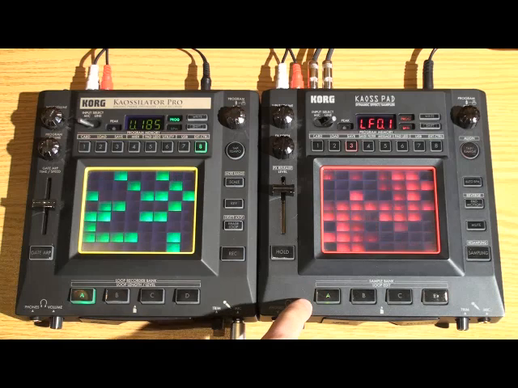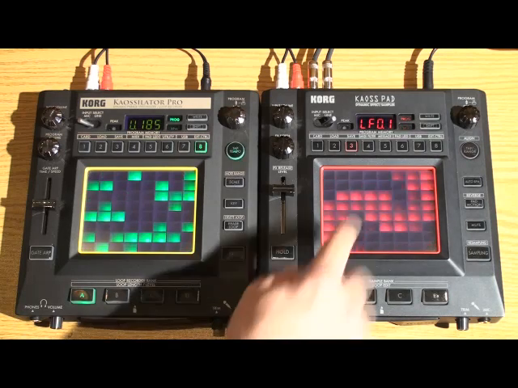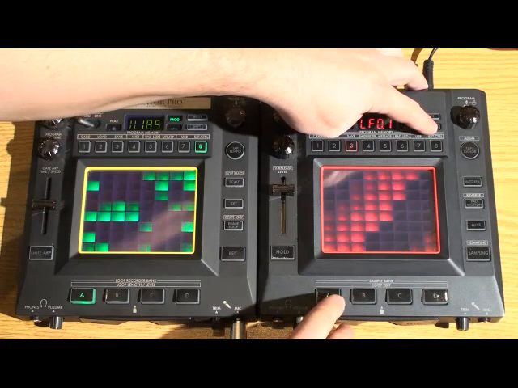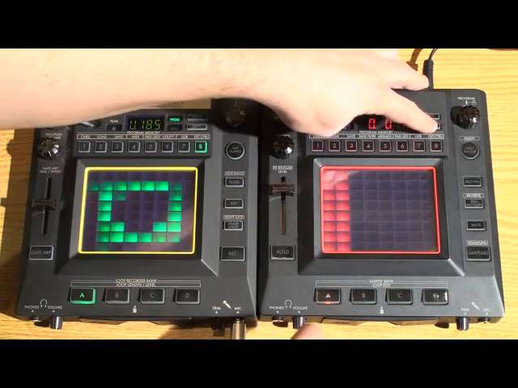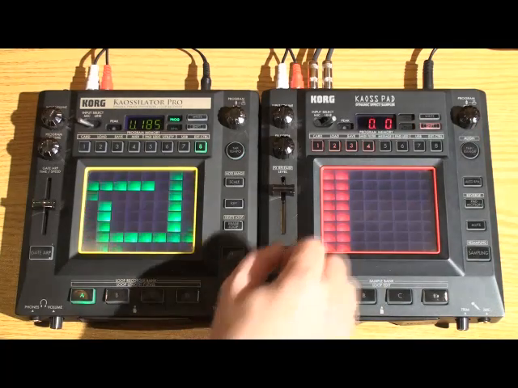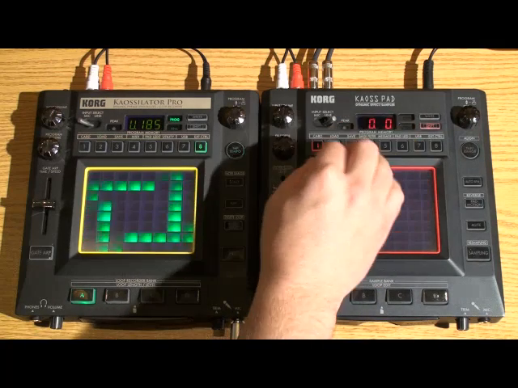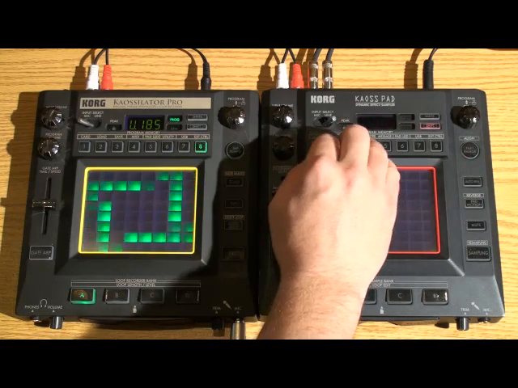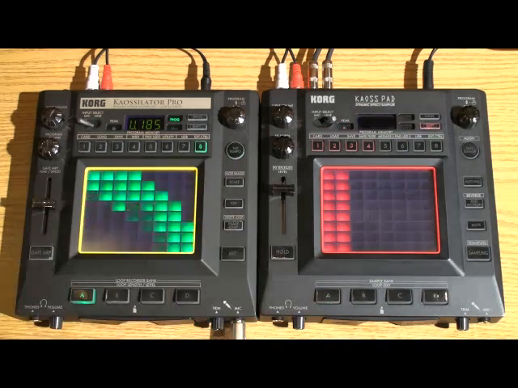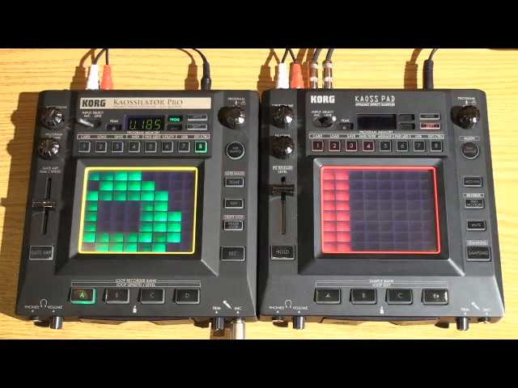Once the sound is in here, you can actually chop it up by using these buttons right up top. So I'll hold down Shift and press the sample bank that I want to play with. So you can do some live remixing there.